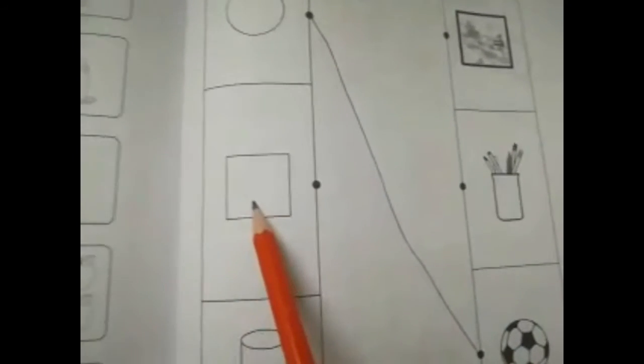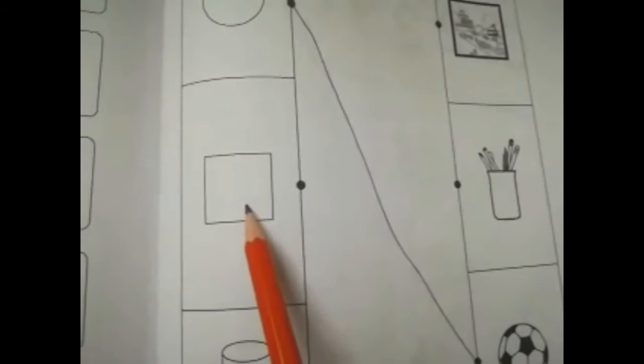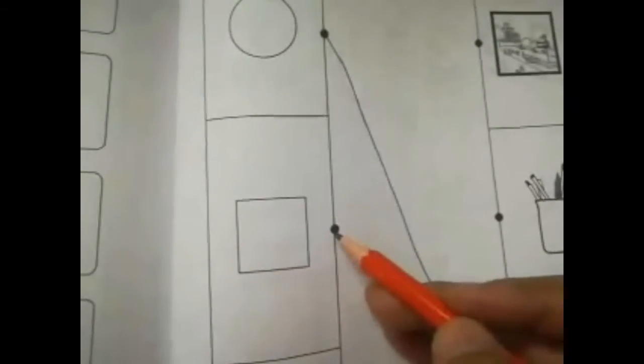Now, what is this shape? Square. Yes. And what has the square shape? This is the photo frame of square shape. Okay. Match square with the shape of square.